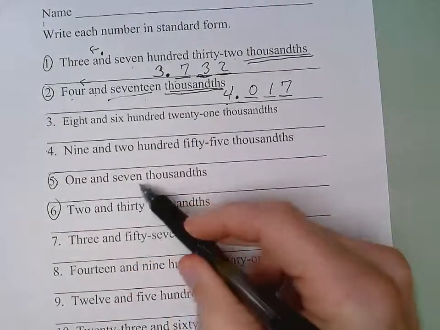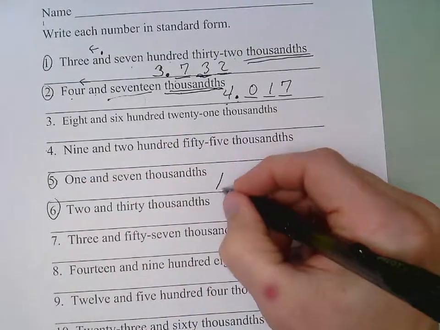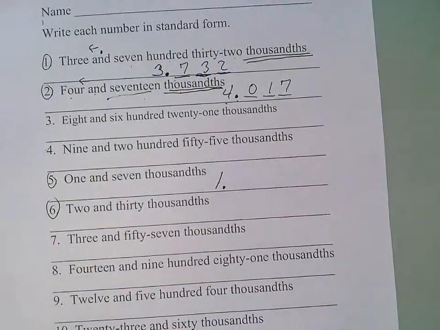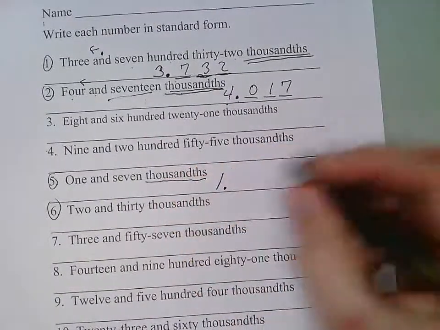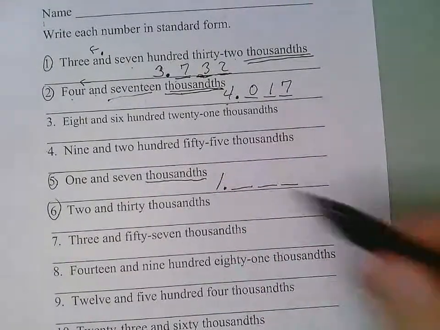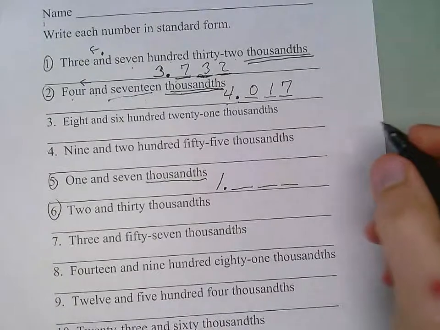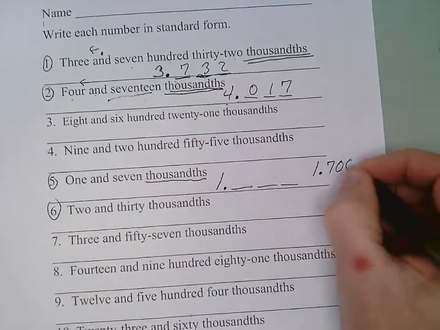1 and 7 thousandths. So before the decimal place, we put our 1. The and, we put a decimal point, and then it's 7 thousandths. Because of the thousandths, I know there's going to be 3 decimal places, and I need to make it say 7.